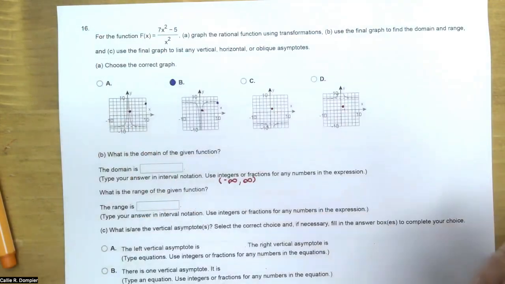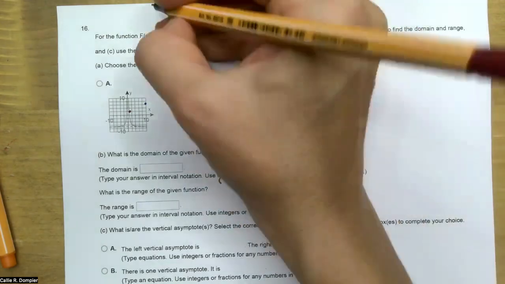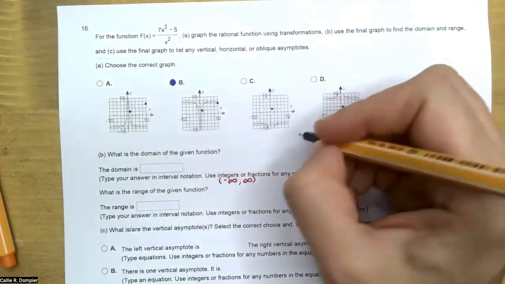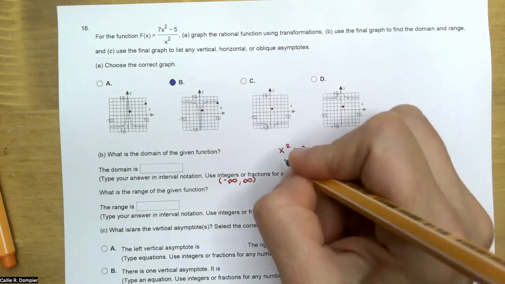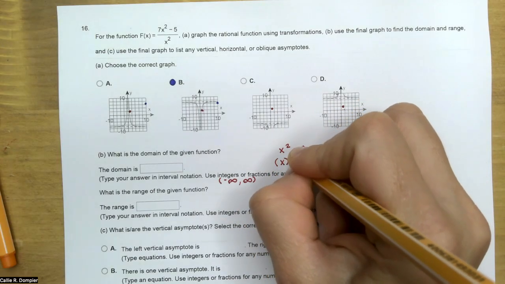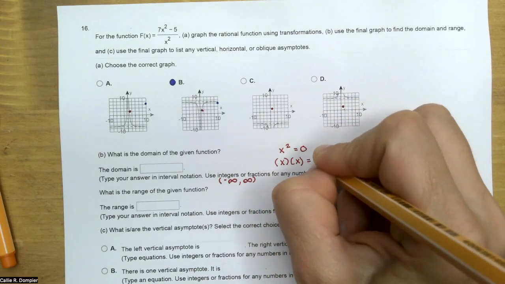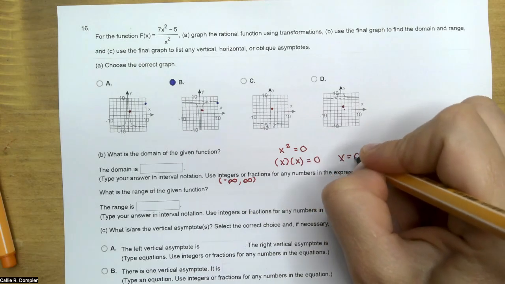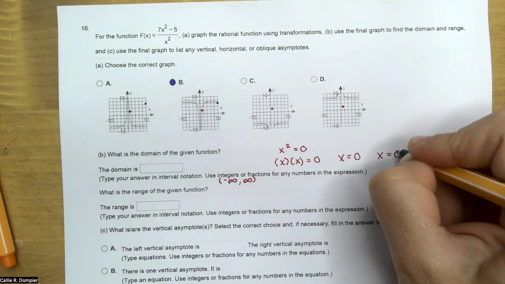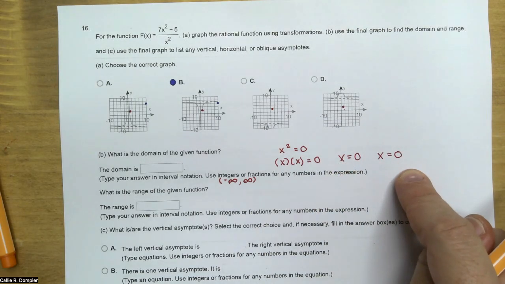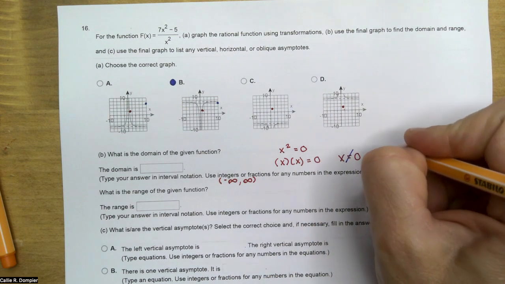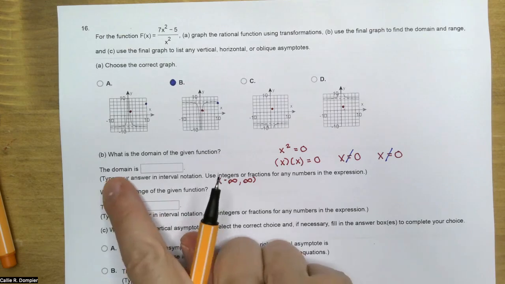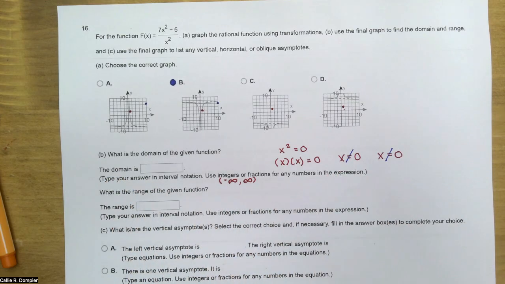Here our denominator is x squared. Set it equal to 0. You can even factor it out if you want. x squared is just x times x equal to 0. So x is equal to 0 and x is equal to 0, and it cannot be those two, which are the same. So the domain is all numbers except 0.